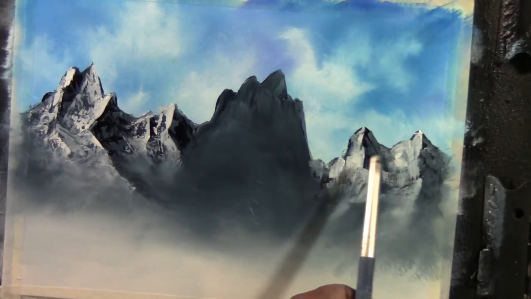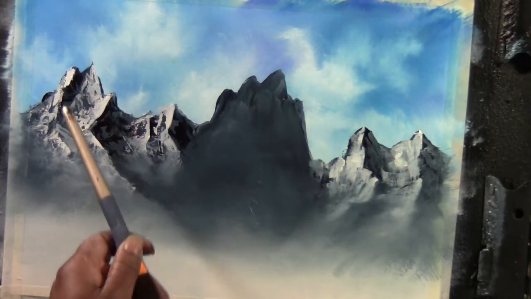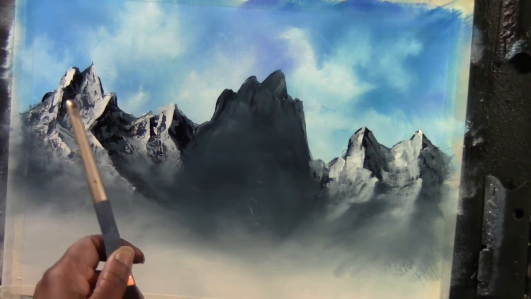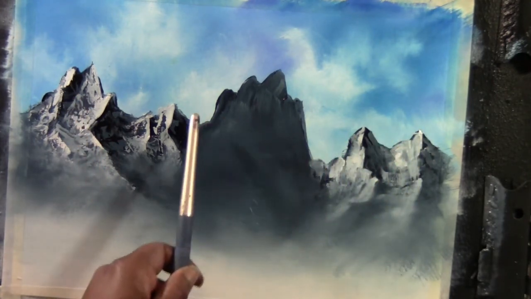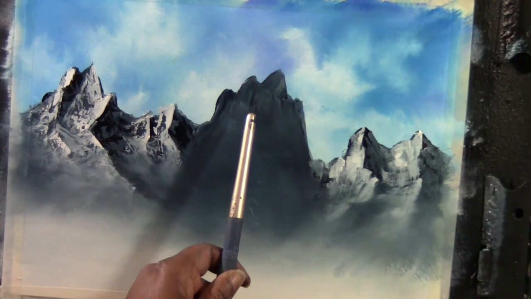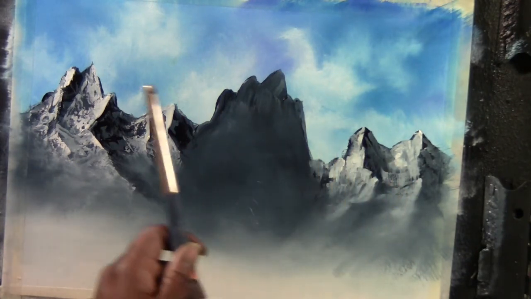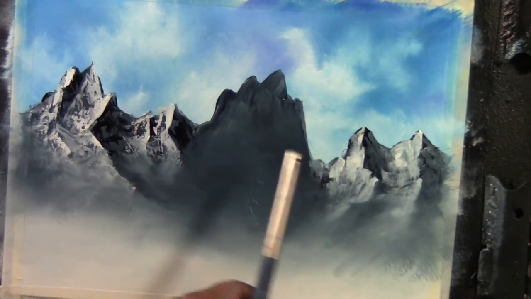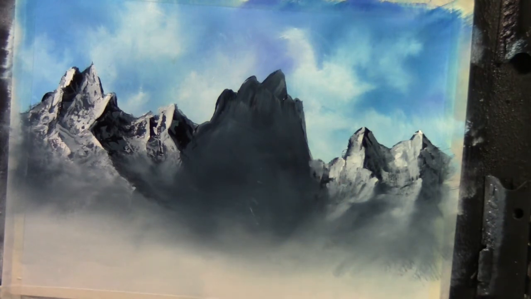Paintbrush, palette knife. Both those mountains are like a mountain range in the back. This guy's in front of everybody. But look at the difference. You still have a lit side and a shadow side.